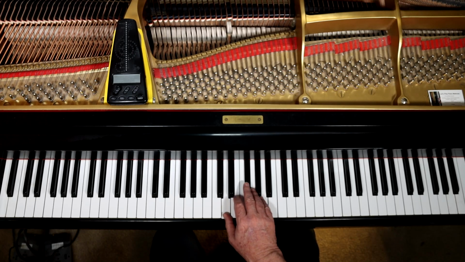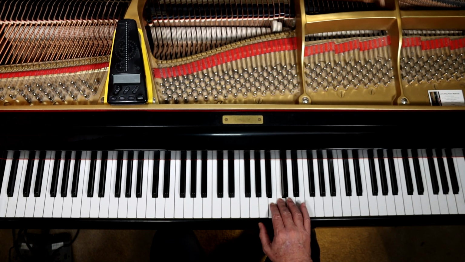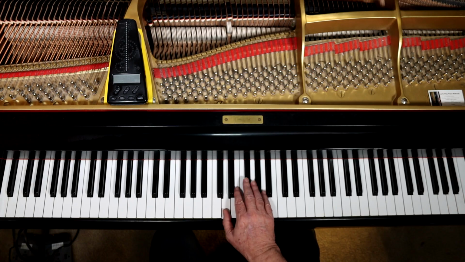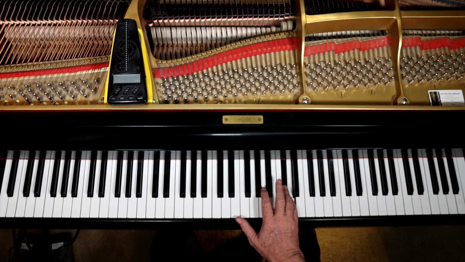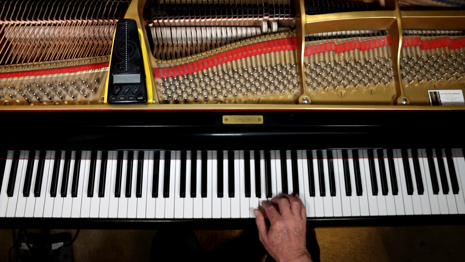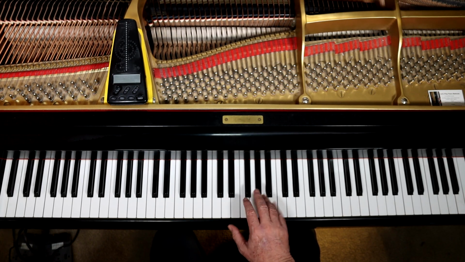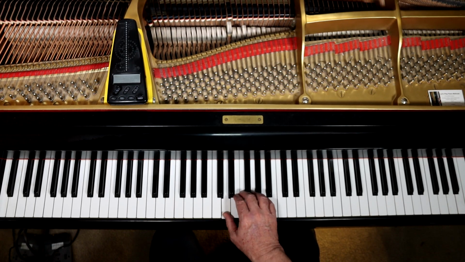It's in 2 sharps, 3/4 time signature. I want to hear the melody here. Okay, sounded a little weird to me, but okay. It's those C naturals that throw it off. Well, that's where the secondary dominant's going to come in.